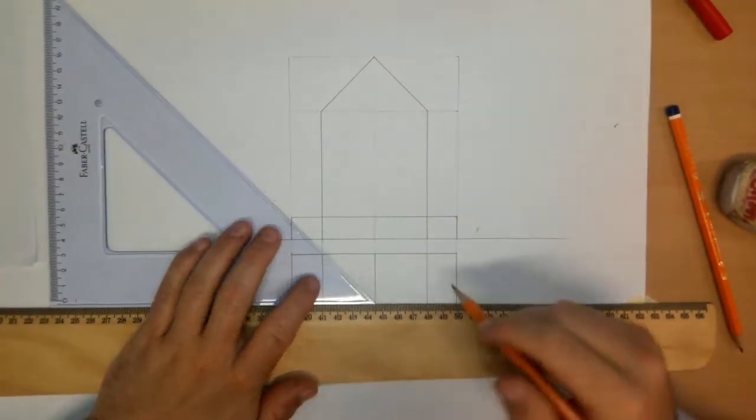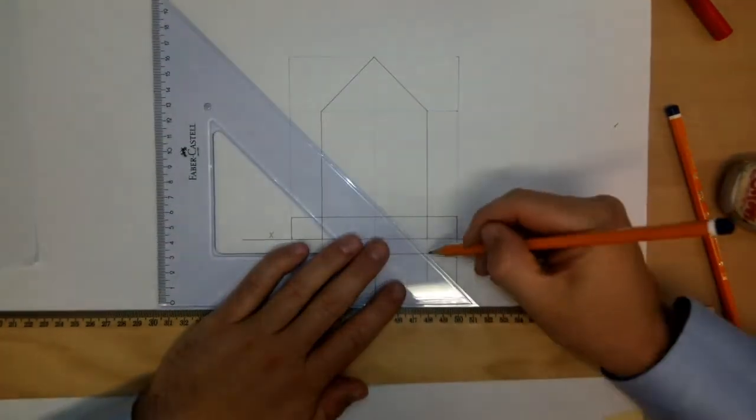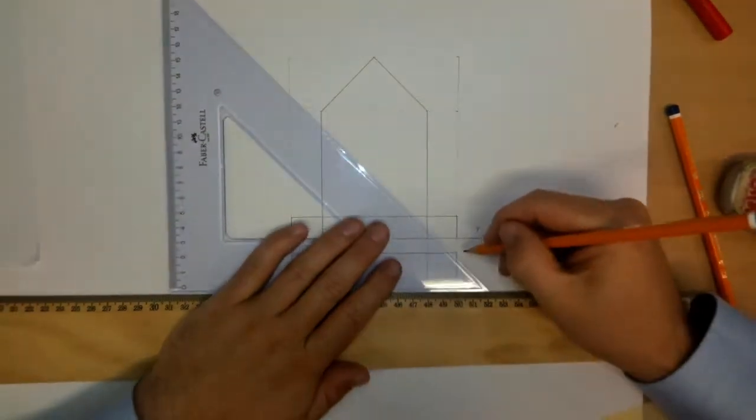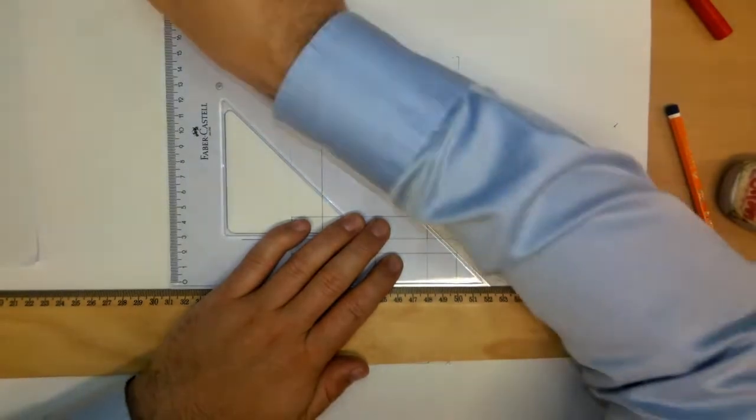So I'm projecting all the points here off to the top left.